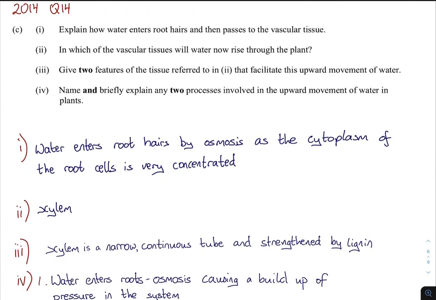Explain how root hairs enter, how water enters root hairs and then passes to the vascular tissue. So how does it enter? Okay, so you must refer to osmosis. That's critical there. So water enters root hairs by osmosis. And why? Well, the cytoplasm of root cells is very concentrated. Remember what we said about osmosis. Water is moving from a high water concentration to a low water concentration. So if the cytoplasm in root cells is concentrated, there must be a low water concentration there.